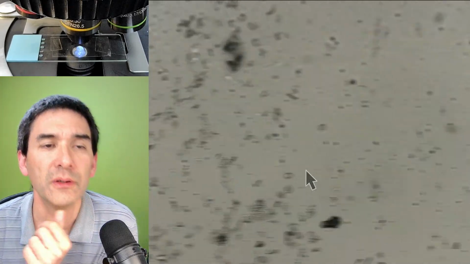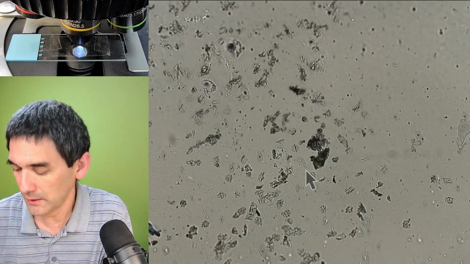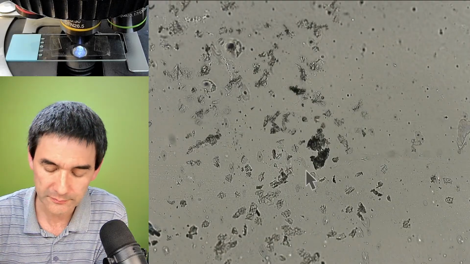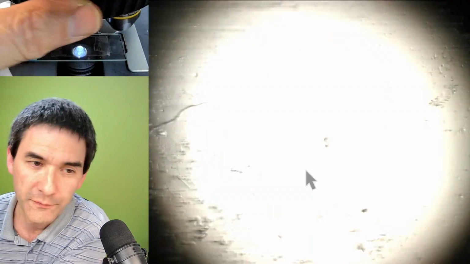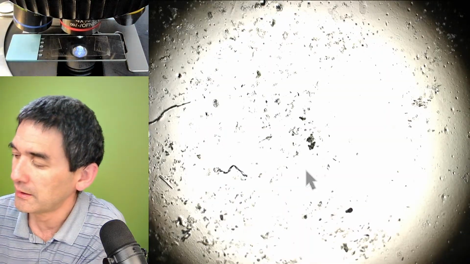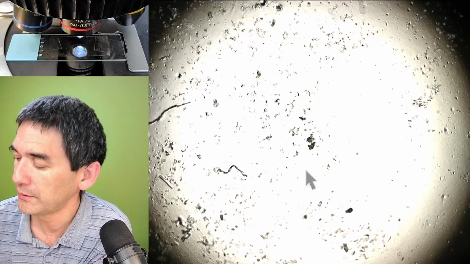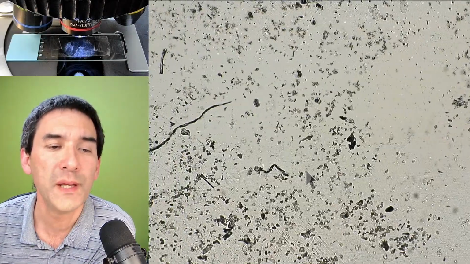So let's do the following. Let's add a little bit of oil. I'm just going to take my pipette. And I'm going to go down with the magnification a little bit so that I have a larger place to work with. You see how messy everything looks.